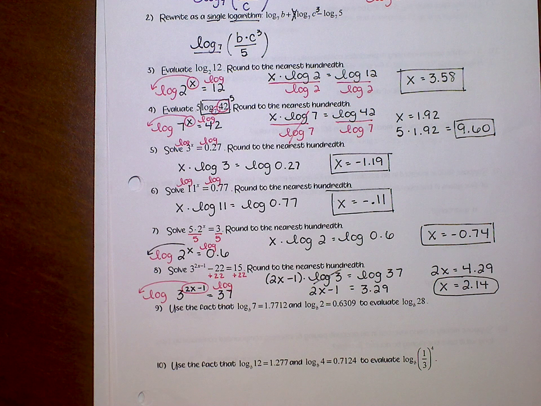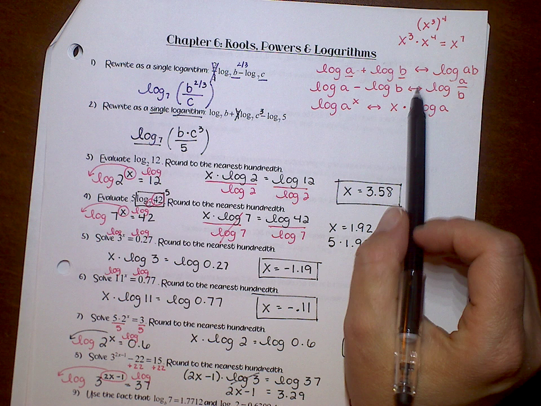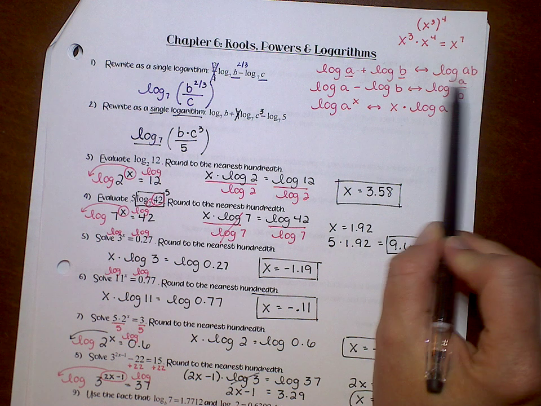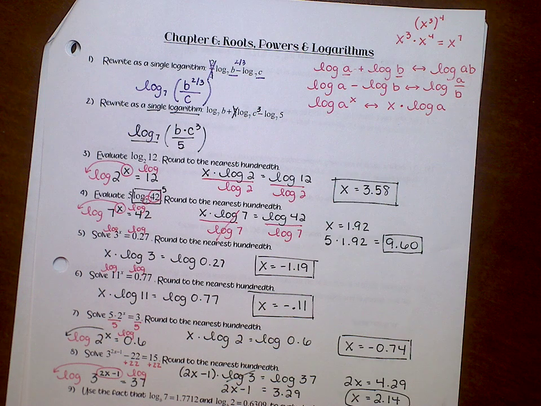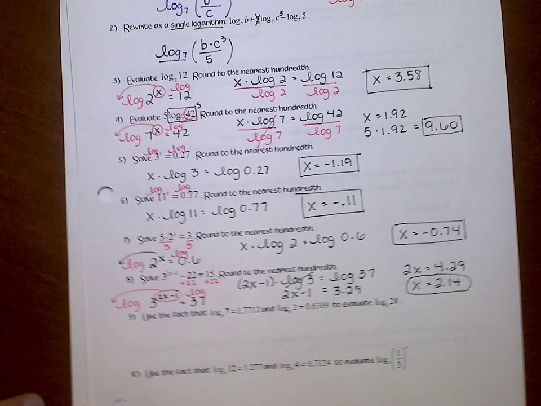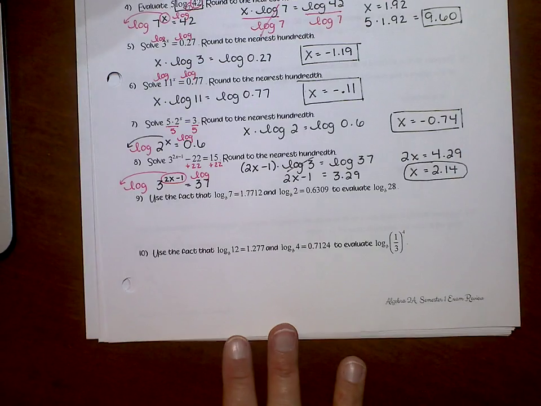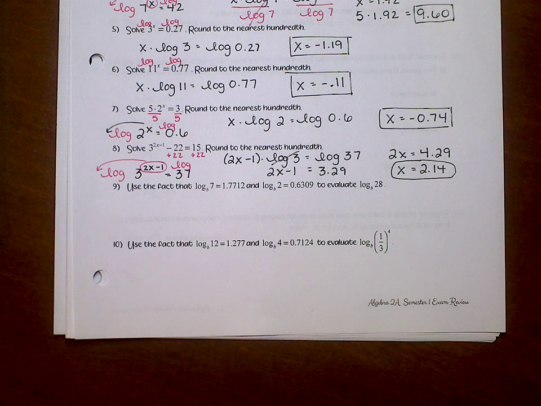Okay, these next two are really good questions. They kind of rely on these properties, but they rely on you being able to go the other way, being able to take something like this and separate it back into tiny individual logs. And I'll show you what I mean by that. So it says use the fact that log base b of 7 equals this and log base b of 2 equals this. And we want to evaluate log base b of 28.